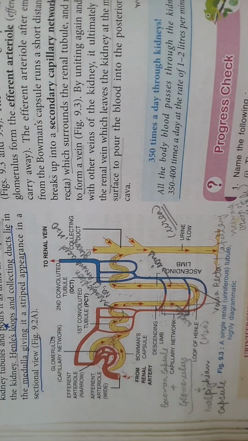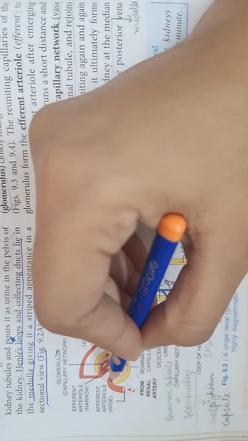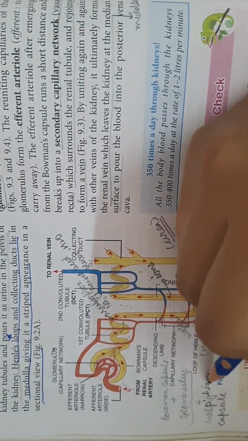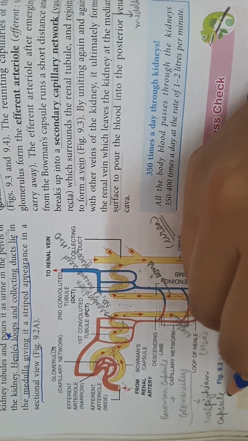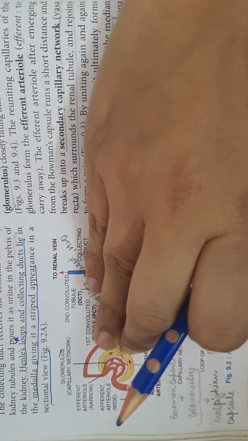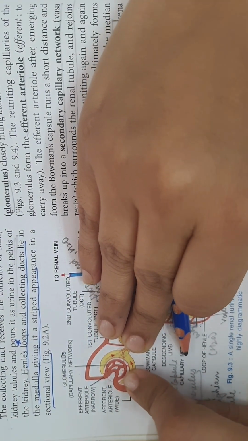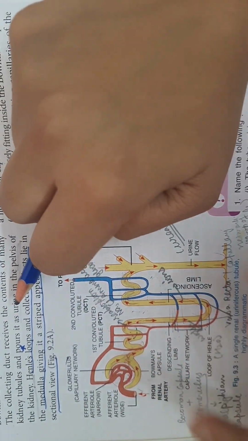This part is basically the Bowman capsule and the glomerulus, this knot-like structure. Together these two are called the Malpighian capsule. So if in an exam they ask you to draw the Malpighian capsule, out of the whole diagram you will be drawing only this part of the figure. And today we are going to discuss only this part of the figure, how this particular cell functions.